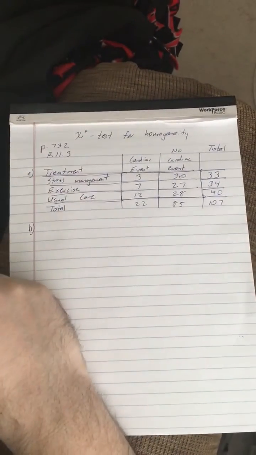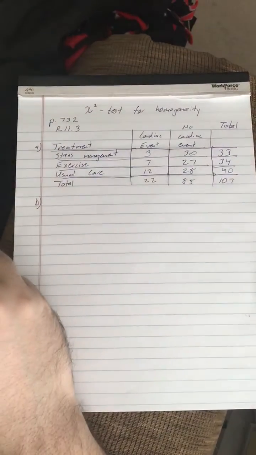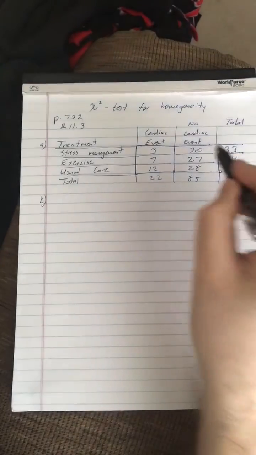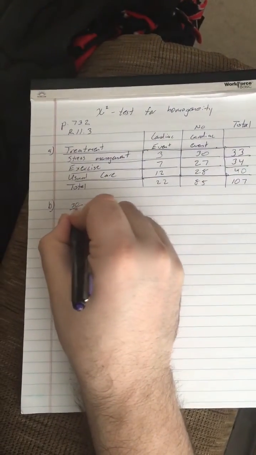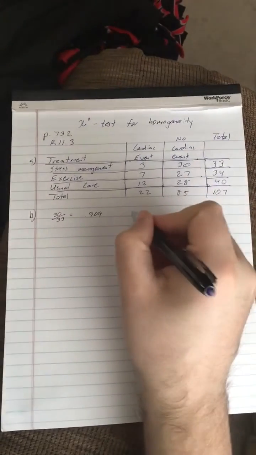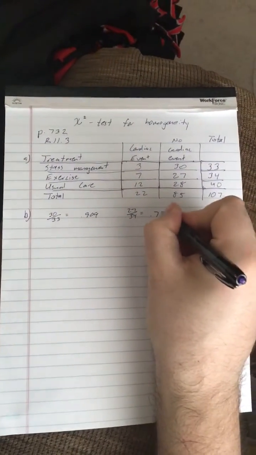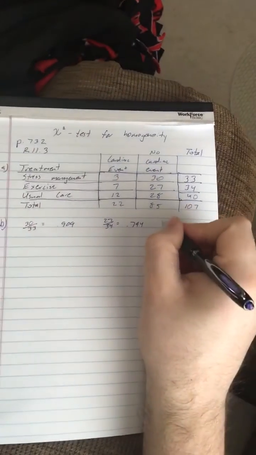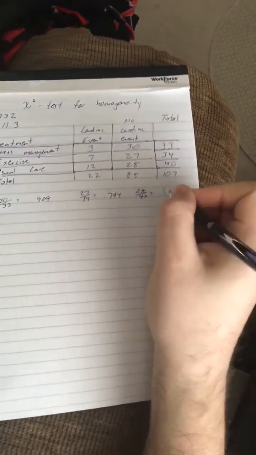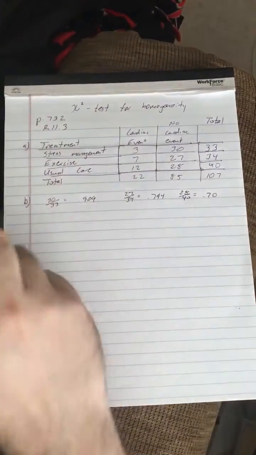Part B, what are the success rates of the 3 treatments in preventing cardiac events? All right, so the 3 treatments, that means that 33, 34, and 40 are going to be our 3 denominators. And so the success rate would be 30 out of 33, which is 0.909. Then 27 out of 34, 0.794, and 28 out of 40 is 0.70. So stress management, exercise, and usual care.